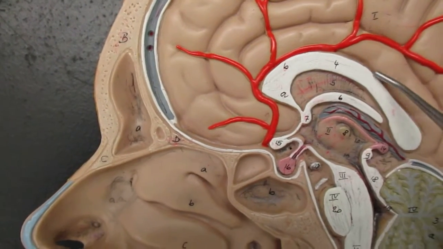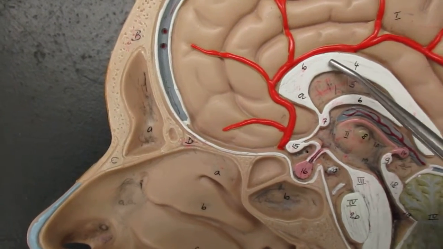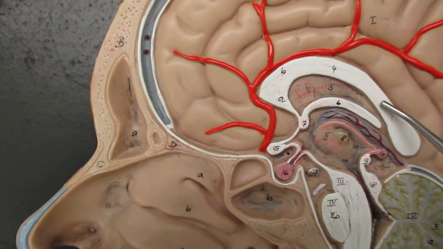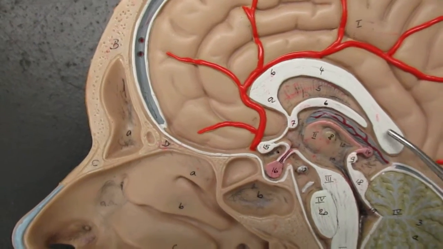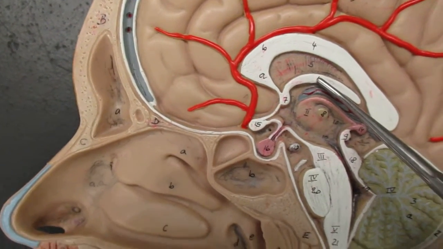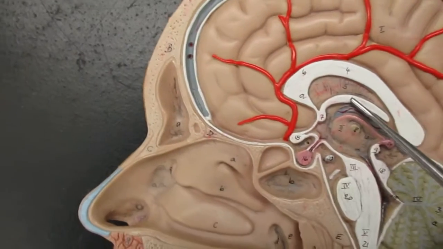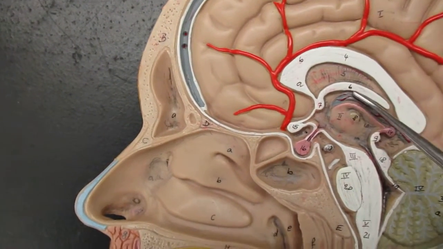Corpus callosum right here. Corpus callosum. And we have the fornix right there. Now, we have this structure right here between the corpus callosum and the fornix.